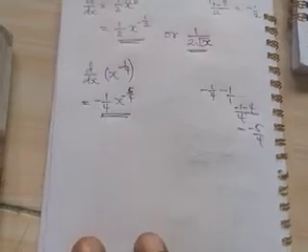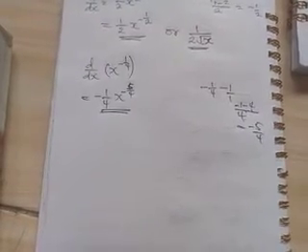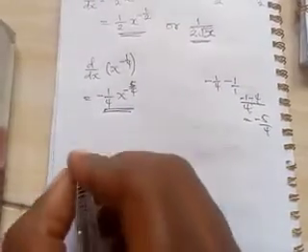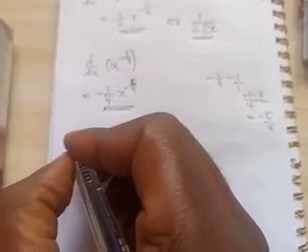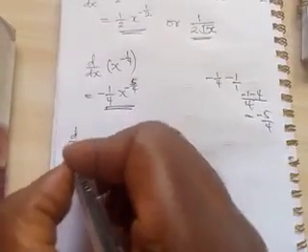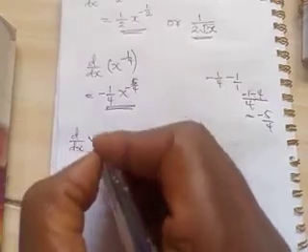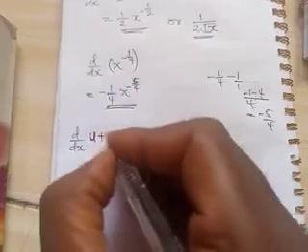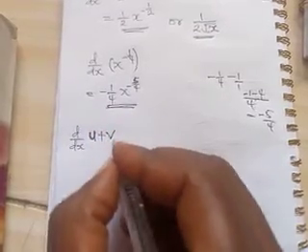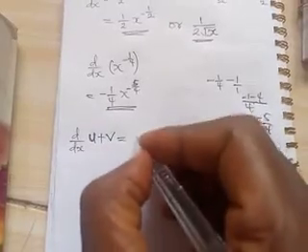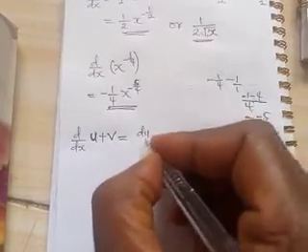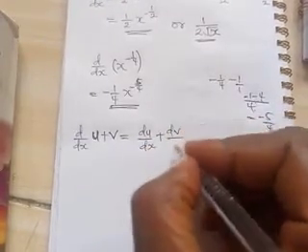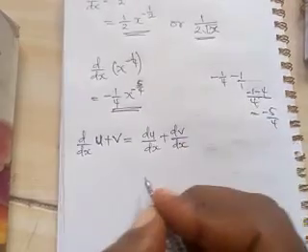We have laws in differentiation. The first one is the law of sum or differences. And how we state it is, if we have d/dx of u plus v, you can start with either u or v. U plus v, these are terms. For us to differentiate it, the law says that I will differentiate u with respect to x plus differentiate v with respect to x. That's what the law states.